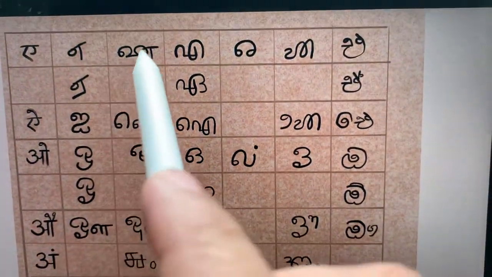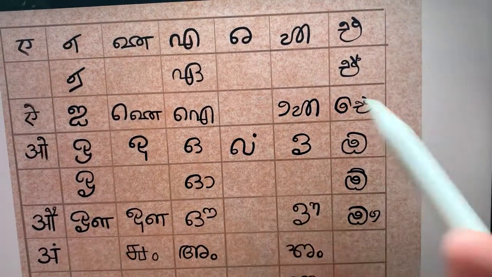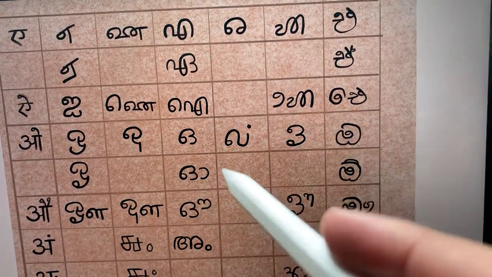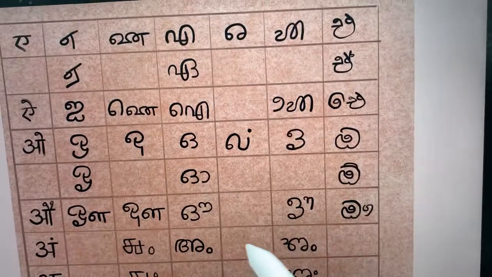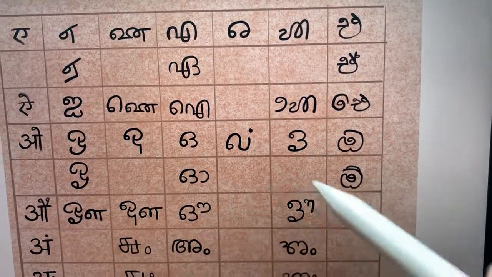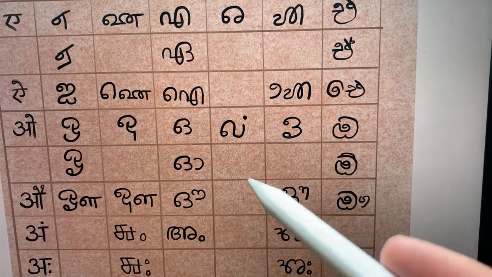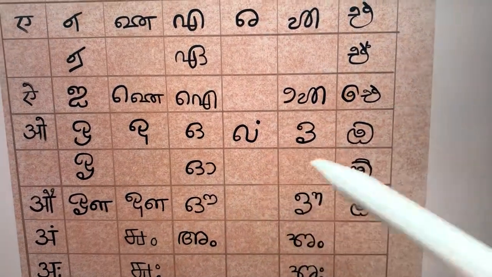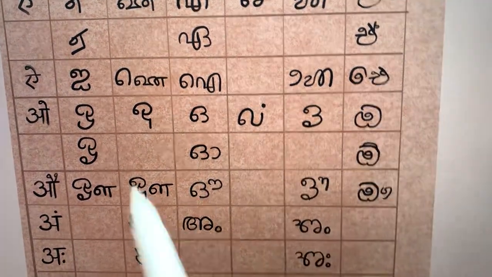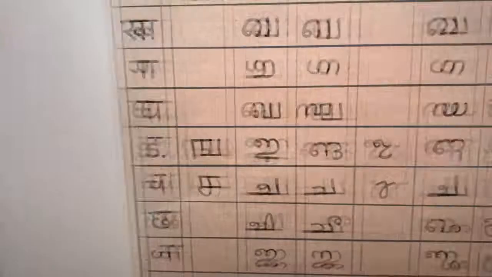And the reason why you have too many curves here is they would write on palm leaves. When they wrote on palm leaves, if you put a dot or a line, if you put too many squares, then it becomes hard. It would just tear the palm leaf. That's why they tend to put more curves in all these letters. So that is why you will see more curves used.